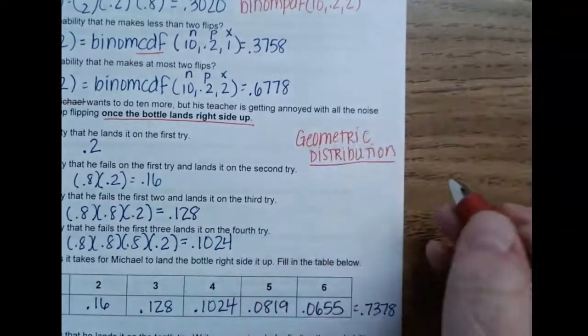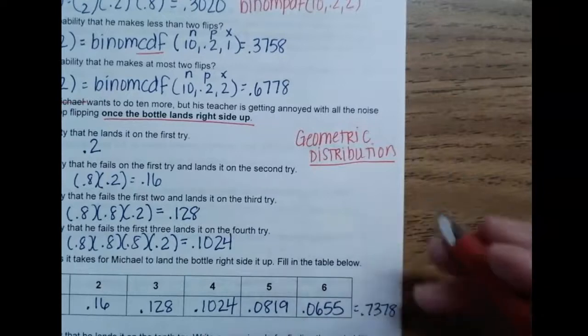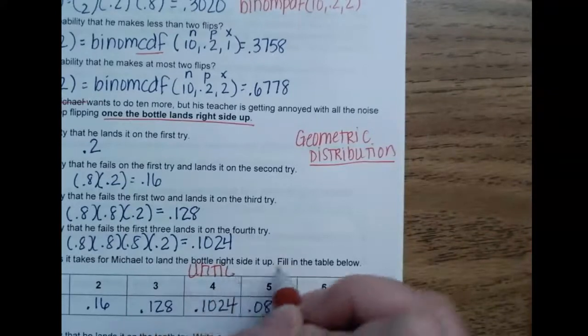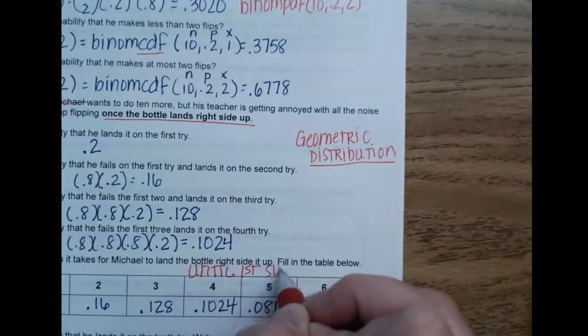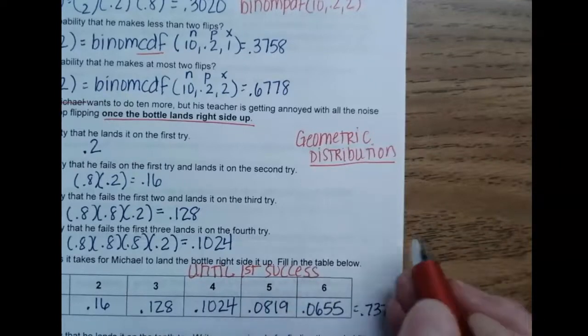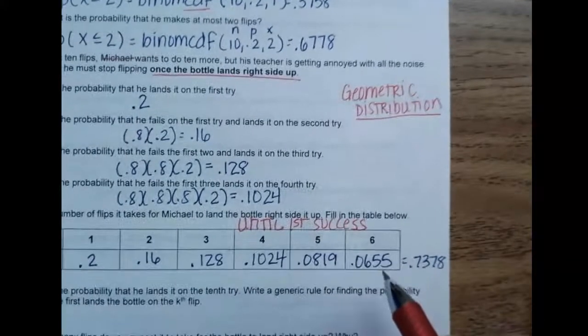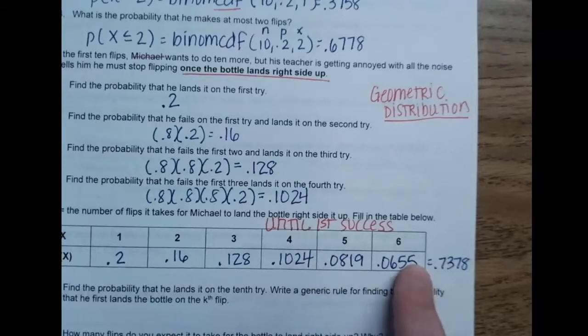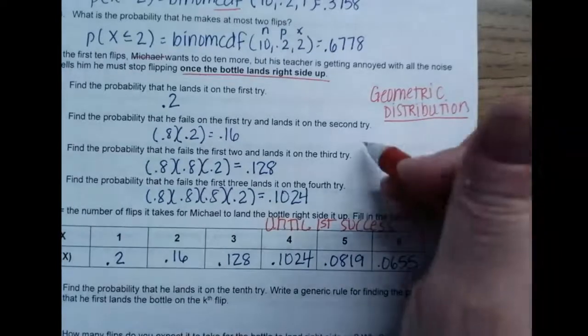And so a geometric distribution is all about until your first success, which is really what this was saying down here. So what happens is your probability of the first time you land upright is going to decrease every single time the further out you go, because it's unusual to go a long time before the first success. Think about flipping a coin. What's the probability that the first time you get a head is on the 10th toss of that coin? The probability is going to go down each time.